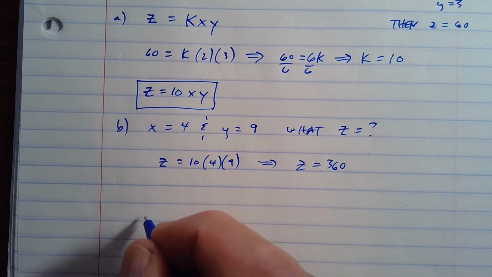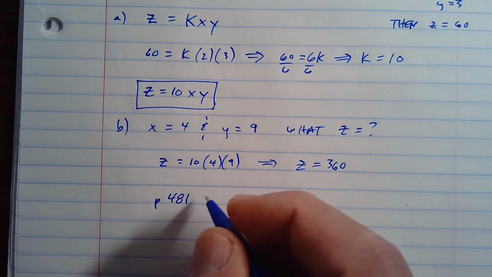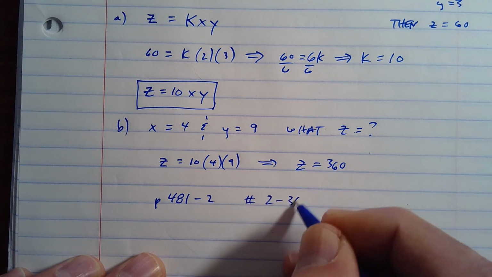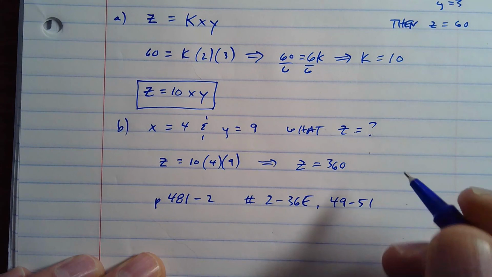All right, here's the assignment. It's on my website as well, but it might be easier just taking it from here. 2 through 36 evens, and 49 to 51.